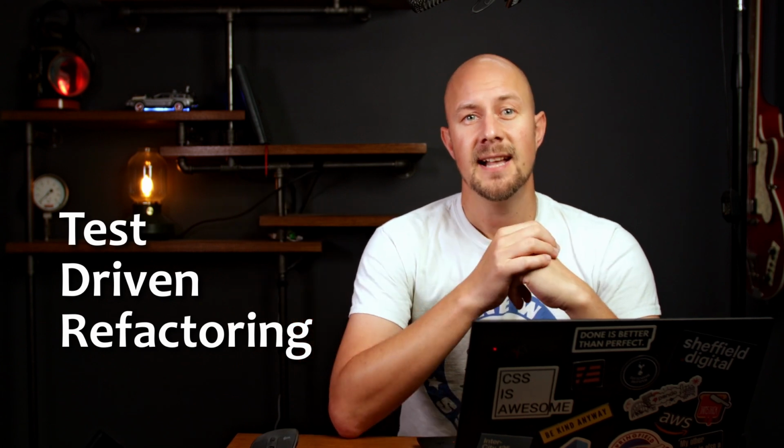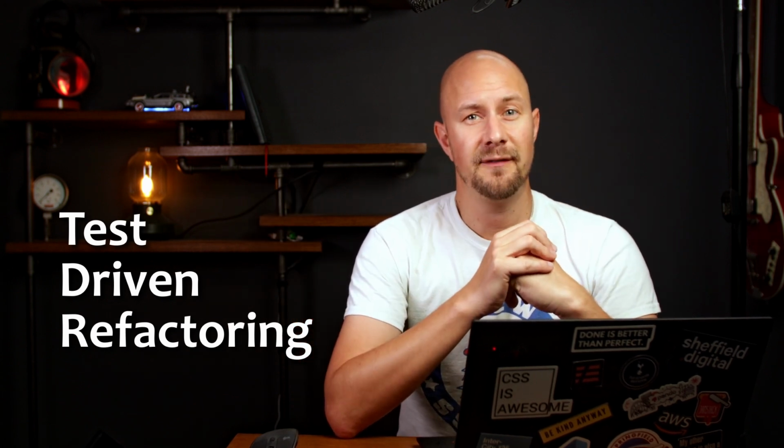That's where you feel like you have to stick to a poor architecture because you've already written the tests for it. Having said that though, there is one really useful way that test-driven development can be used, in my opinion, and that's called test-driven refactoring. Test-driven refactoring is actually as straightforward as it sounds.